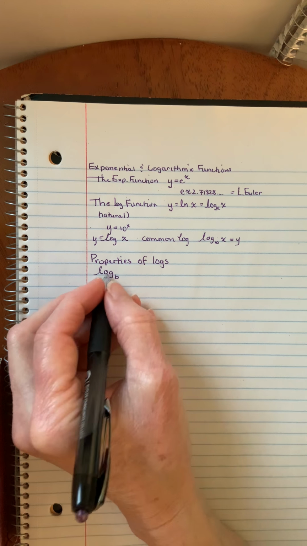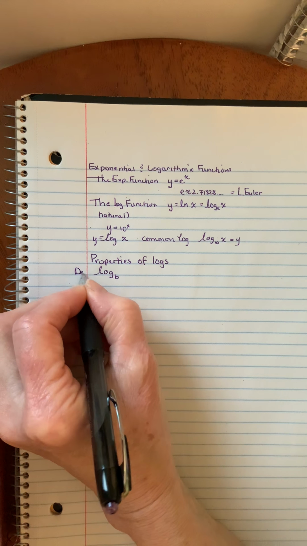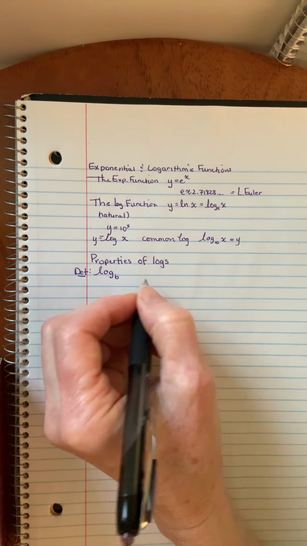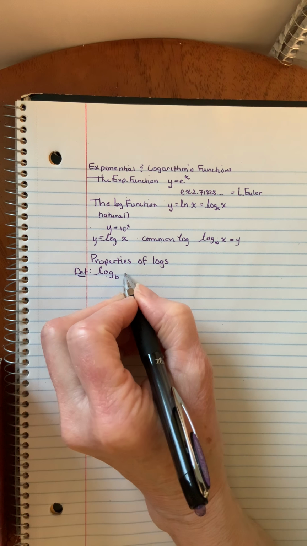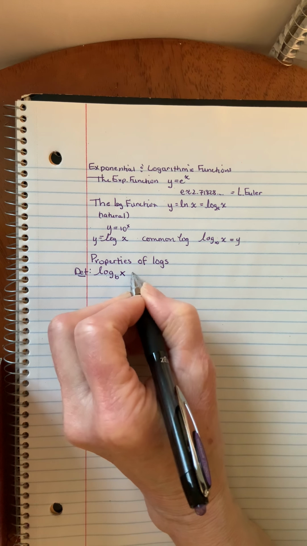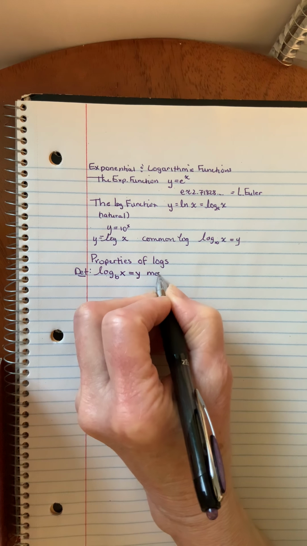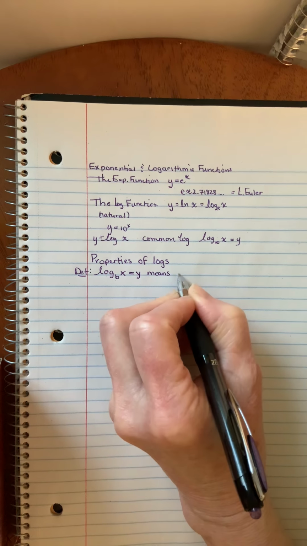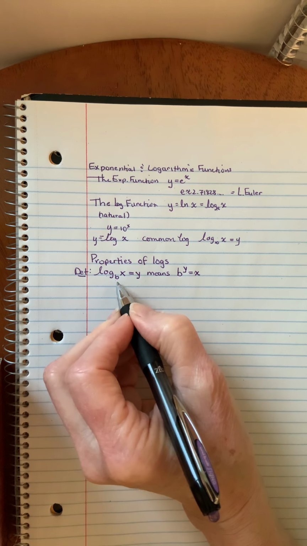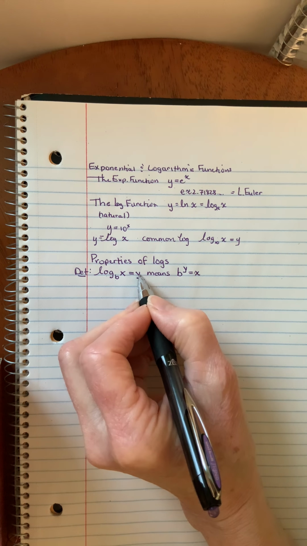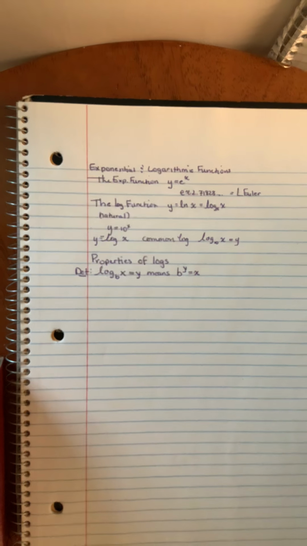First of all, I'm going to give you a definition. This is not just a property. This is a definition that is something that you will need. So log base b of, and let me just put x and y here, means the same thing as b to the y equals x. Notice the relationship. The base raised to the answer is equal to the stuff inside. So that's a big deal.